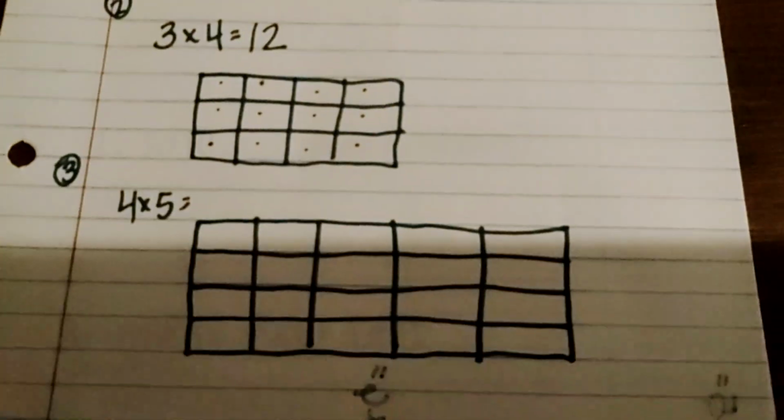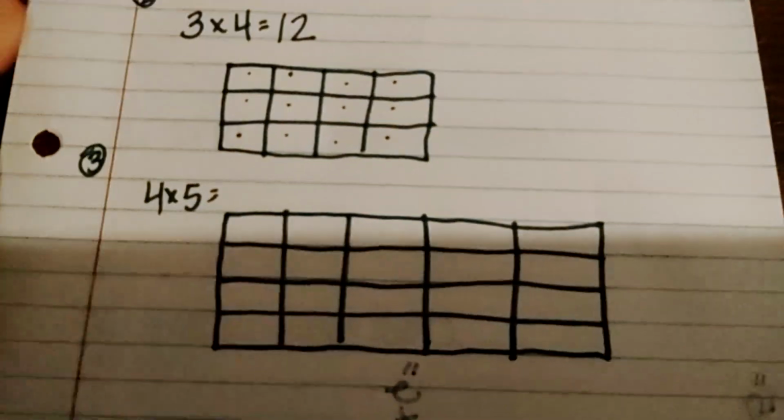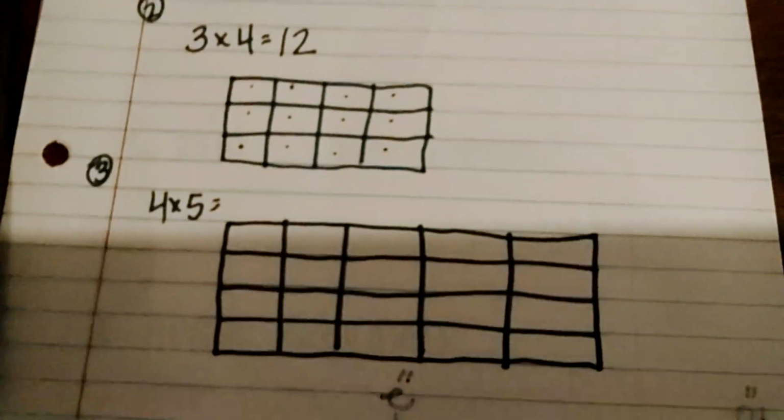Could we count all these boxes and get our answer? But on this one, we can also count by 5s 4 times. So let's do that. 5, 10, 15, 20. Very good, guys.